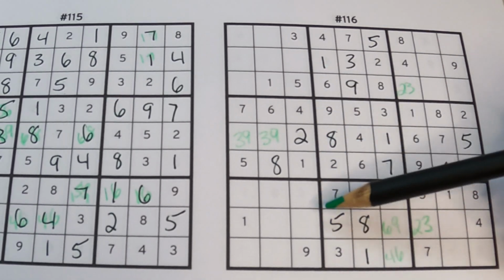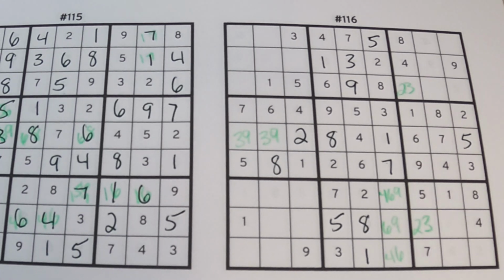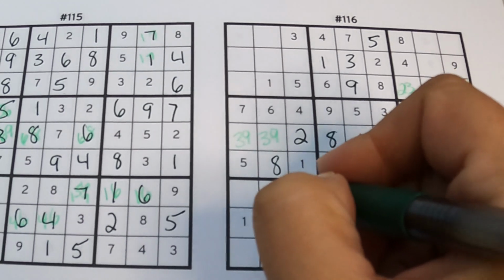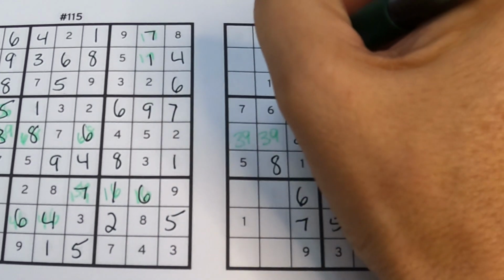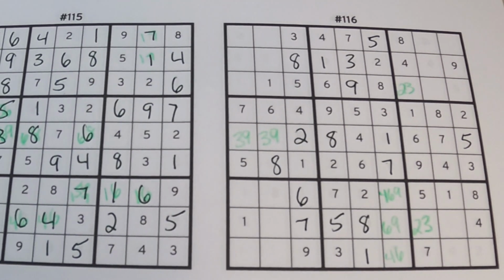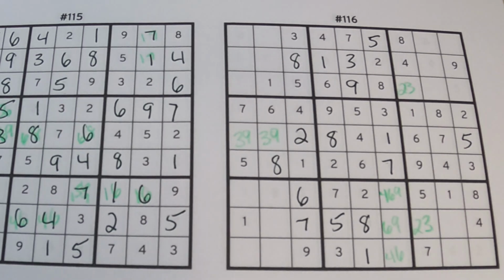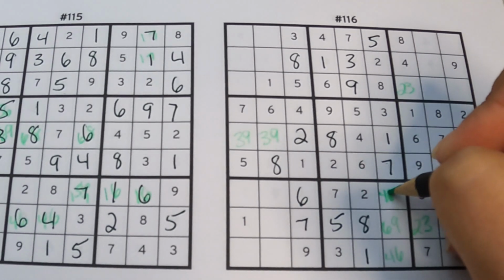For this column, we're missing 6, 7, and 8. We've got 7 and 8 here, so this is our 6. 8 here, so 7, 8. We can get rid of this 6.